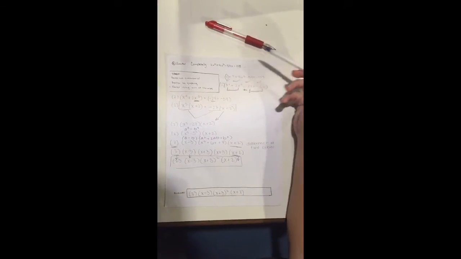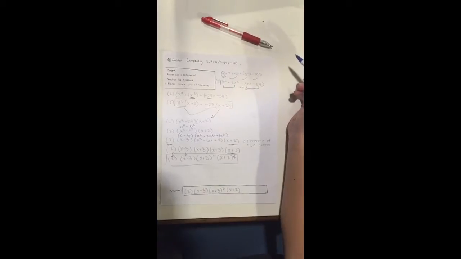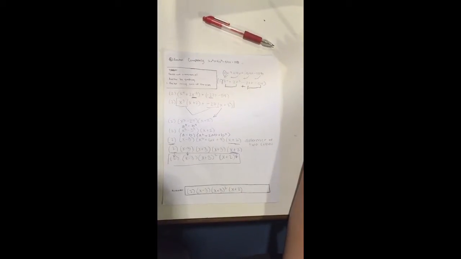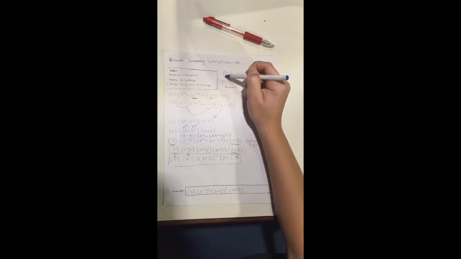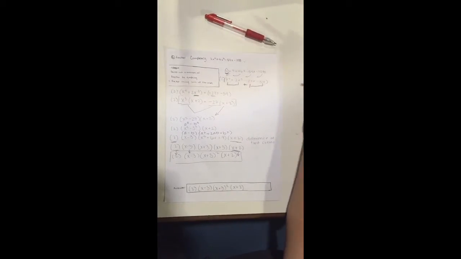Alright, so factoring out completely, you're going to get an equation that looks like this, and what you're going to have to do is factor out a common binomial, and right here the 2 is the only thing that goes into each of these numbers.